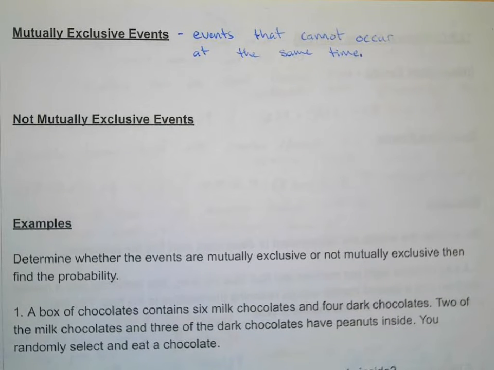These mutually exclusive events, an example would be a student taking Math 1 during period 2 and taking Math 2 during period 2 in the same semester. That cannot happen at the same time. You cannot be in two places at once. So those are mutually exclusive events. One student cannot be in both places.